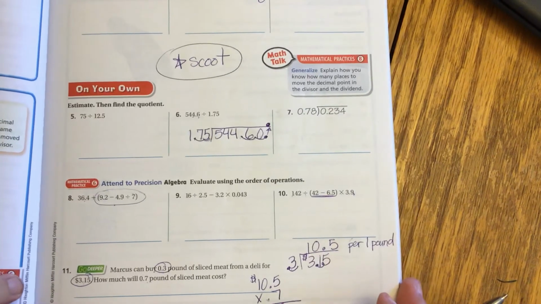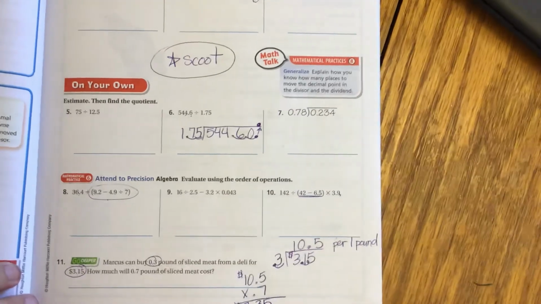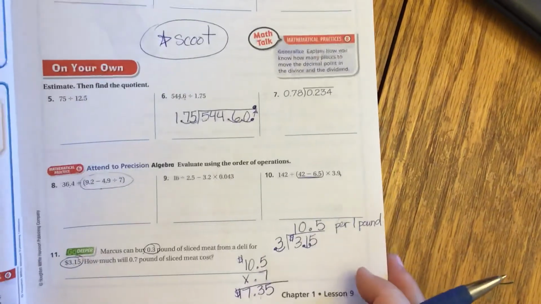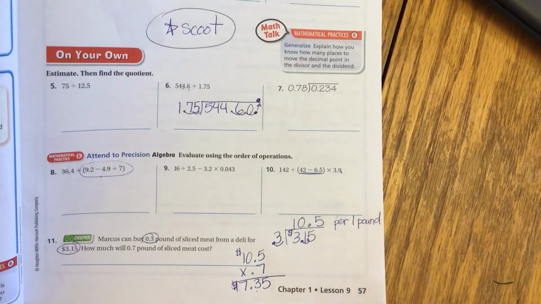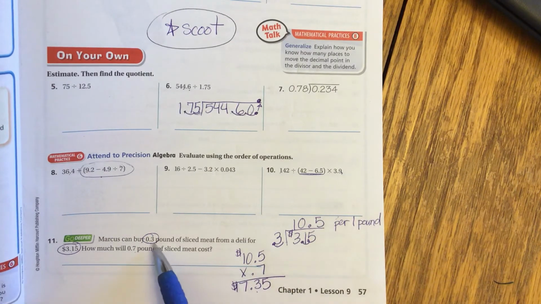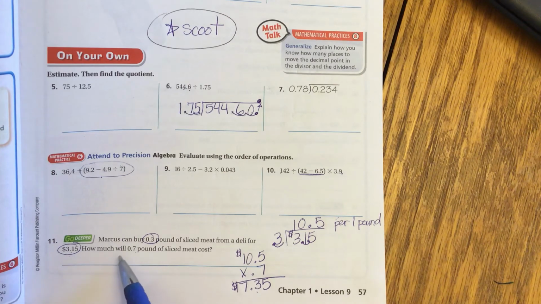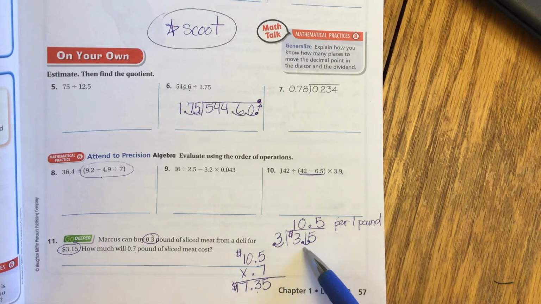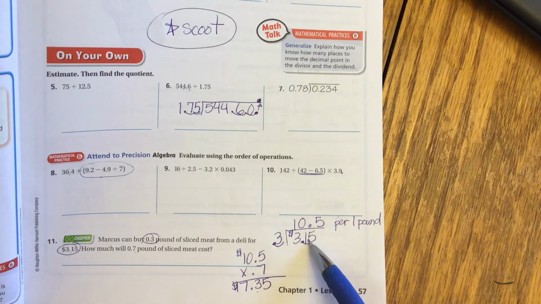Let's look at the bottom. So she can buy 0.3 pound of meat from a deli for $3.15. How much will 0.7 cost? So $3.15, and she got 0.3. We scoot it here, scoot it there.